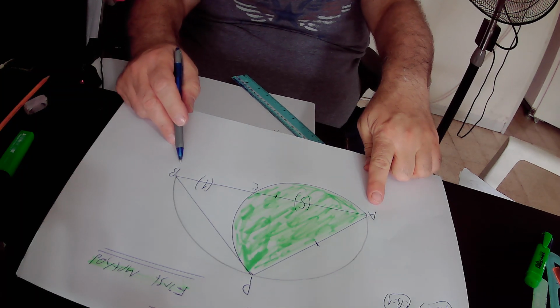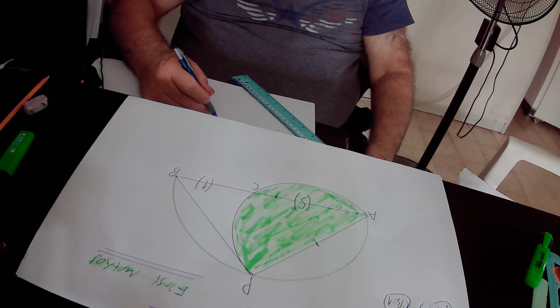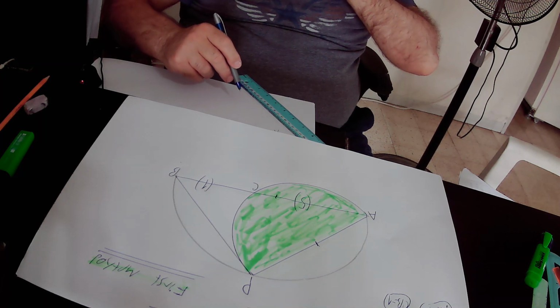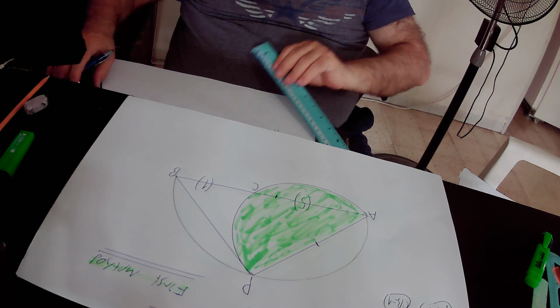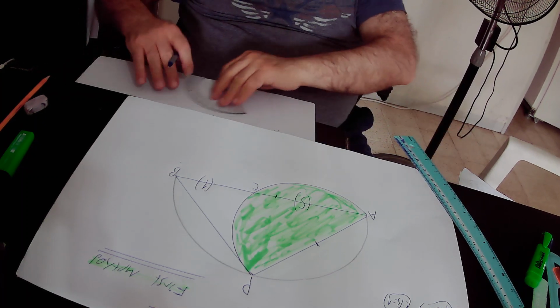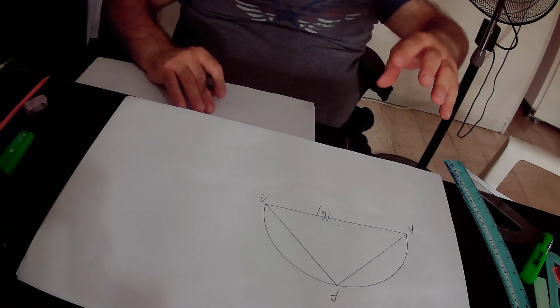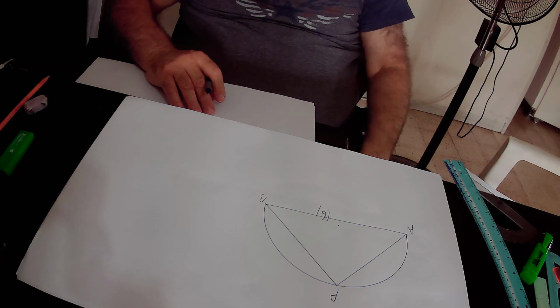Side AB total equals 5 plus 1, that is 6. Again, AB equals 6 units in its length. So actually, this is the white semicircle that we copied from the original drawing.